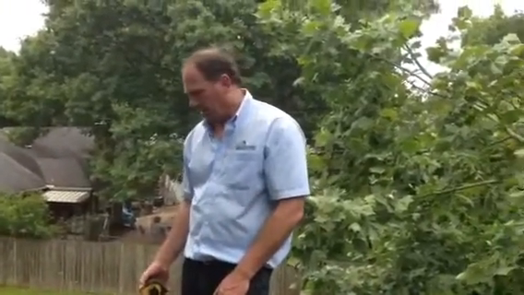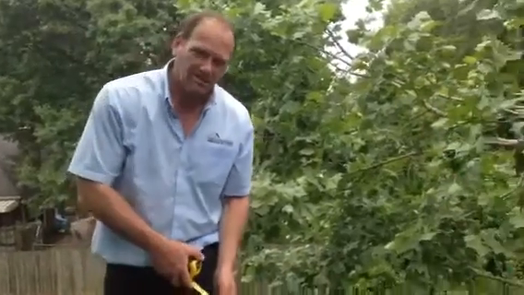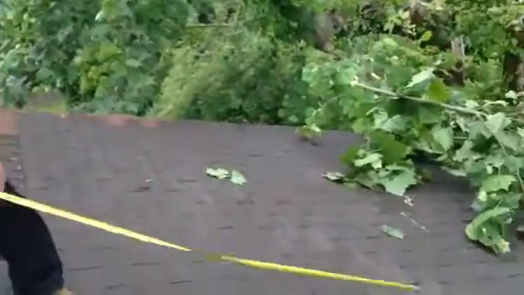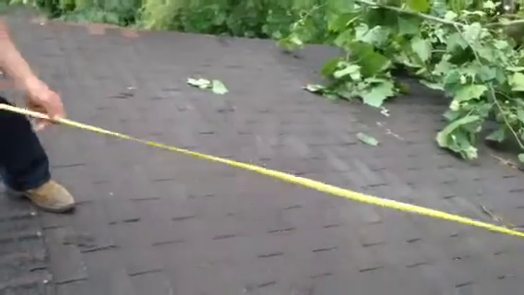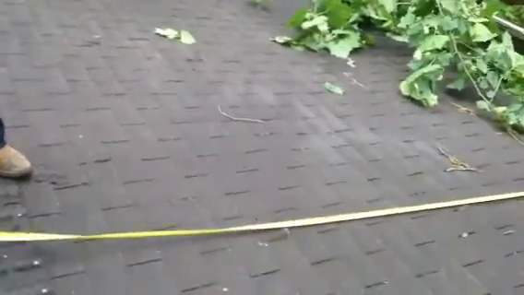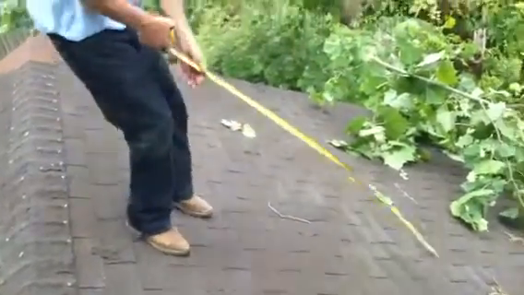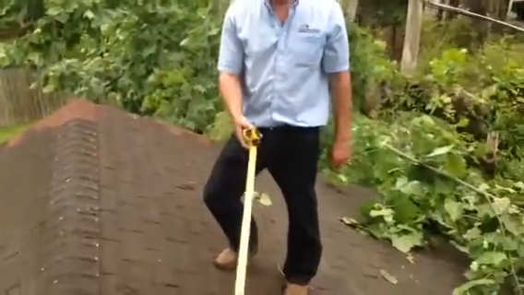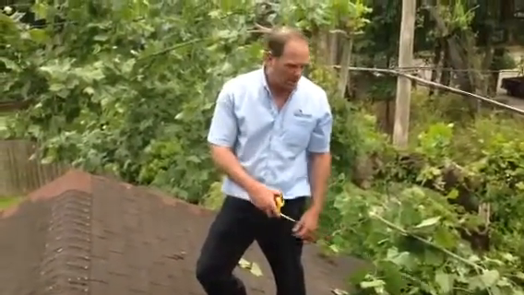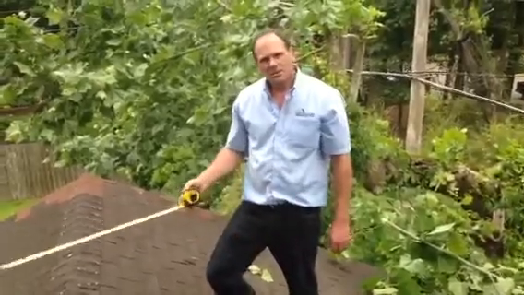So what we'll do now is come and do the same thing on this side. This side of the roof is 12 foot. And we know we just measured it, so it's the same length. It's going to be 24. So we got 12 by 24, 12 by 24.